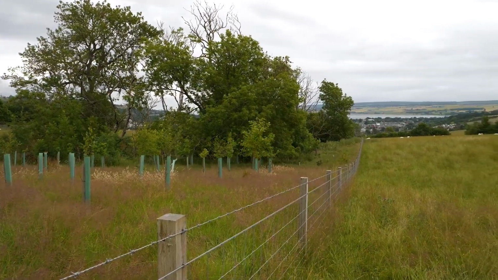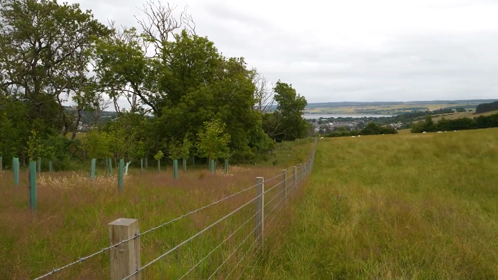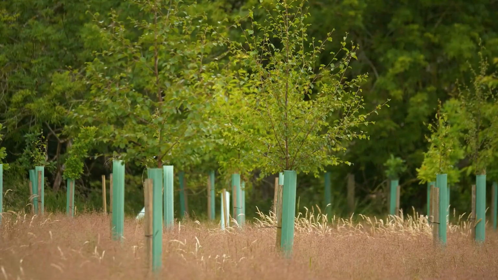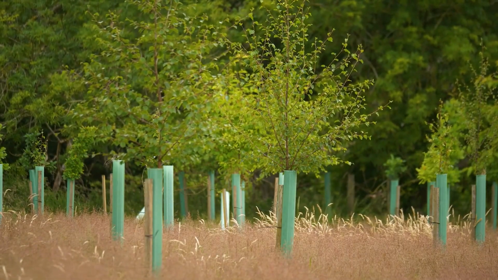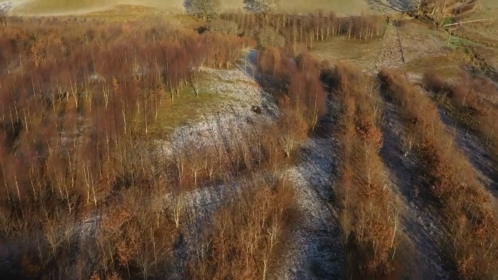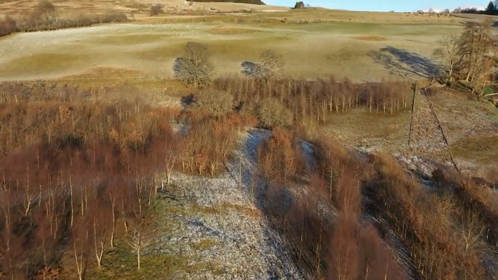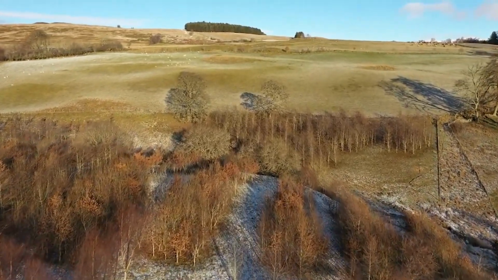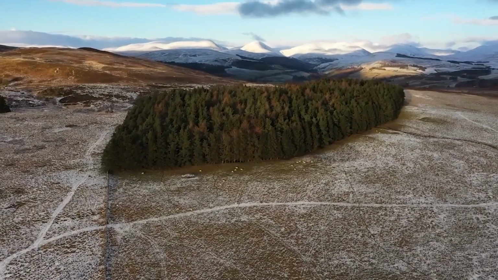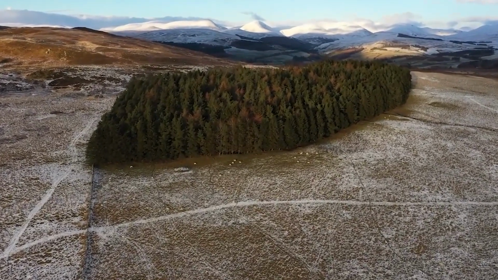You can also consider non-native species such as beeches, maples and firs. However, you do need to consider the size of tree you want to plant, as the non-natives tend to be much larger. If you're extending an existing woodland, it's best to try and use the same species that are already in place.